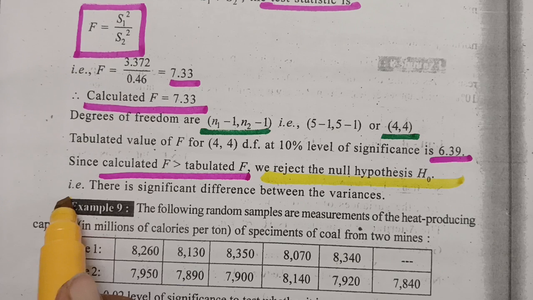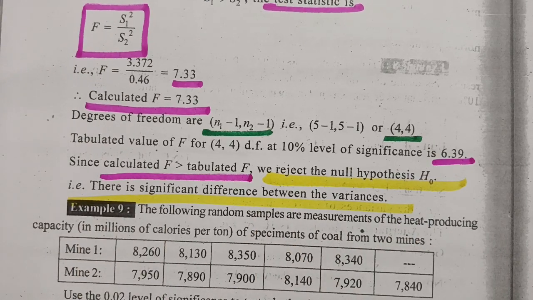And what will be the conclusion? There is a significant difference between the variances. And this is how we have to go.